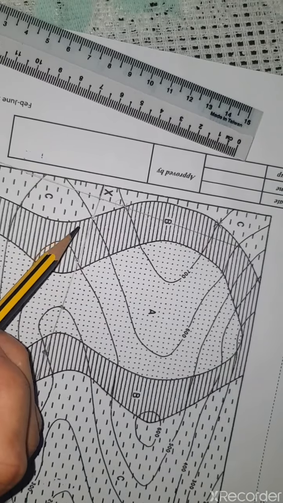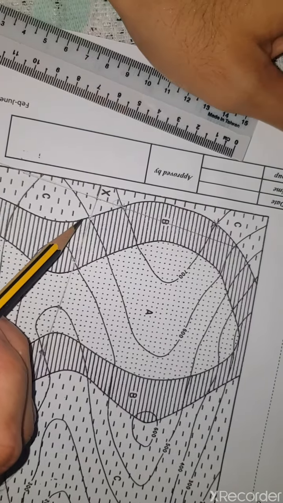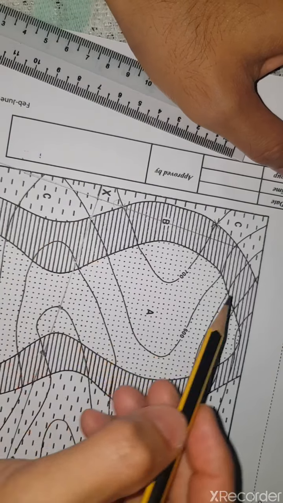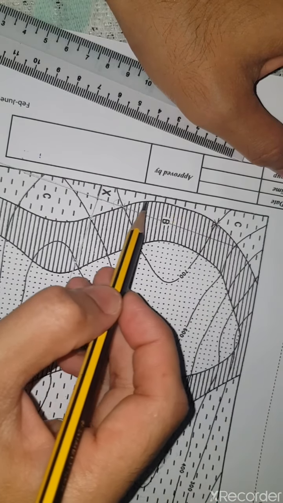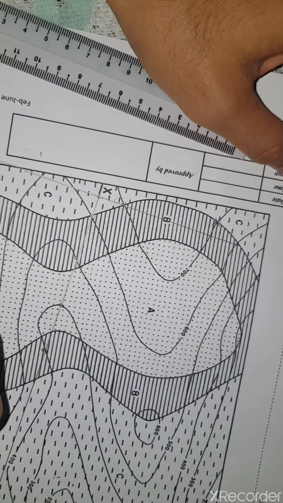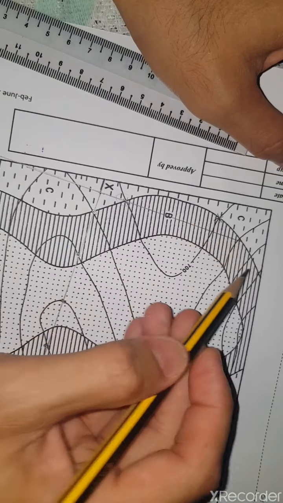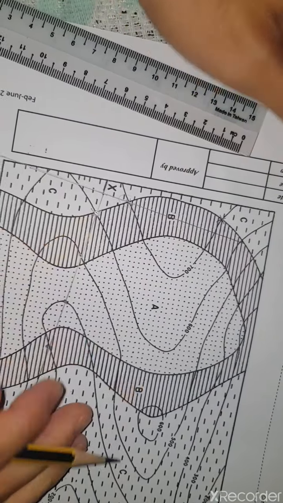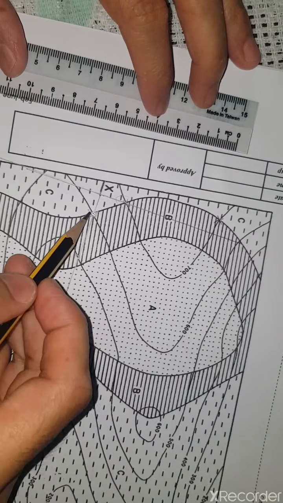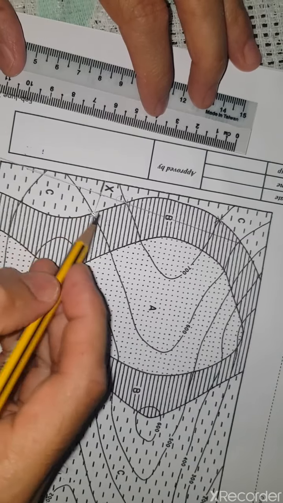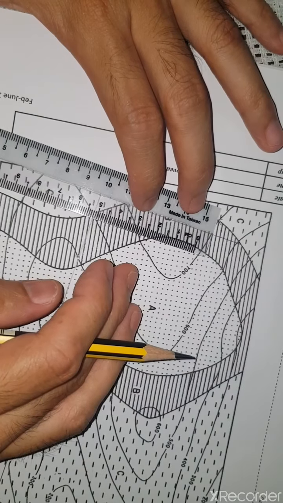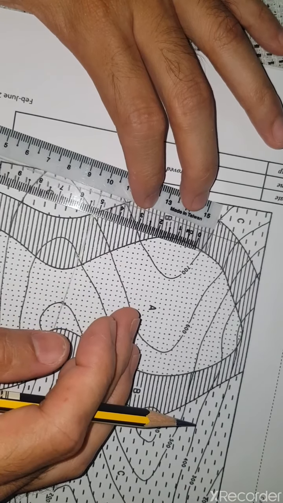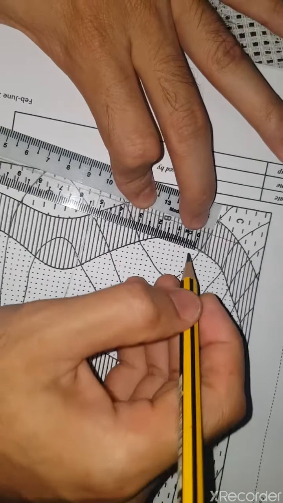This one is the 700 contour. Then find a second one for the intersection of contour and boundary lines within the same boundary line. So it is over here, which is the 600 contour intersecting with the first boundary line. So the 90 degrees.